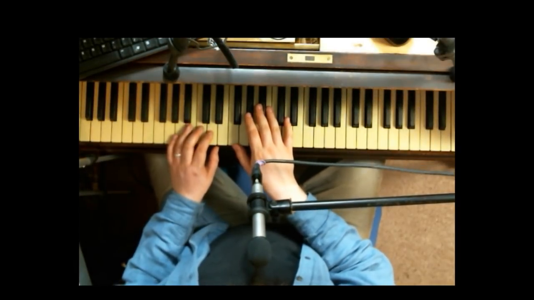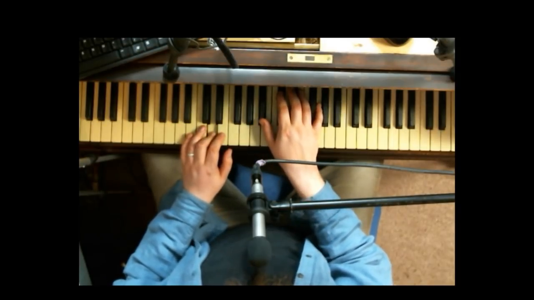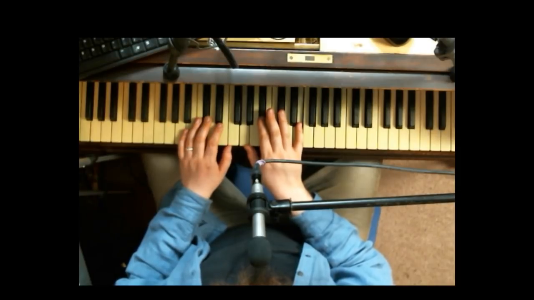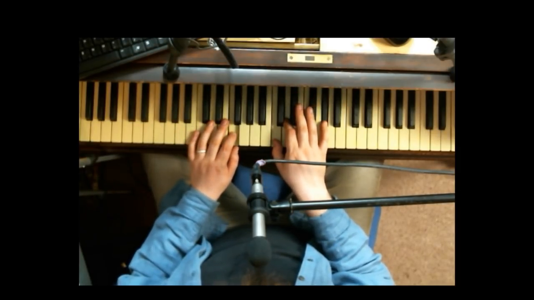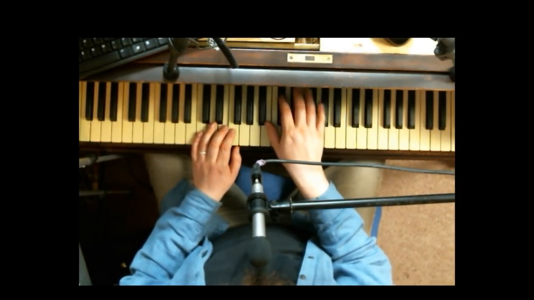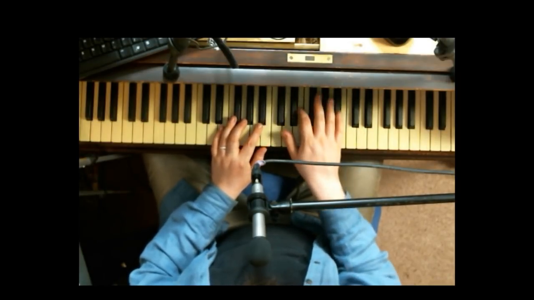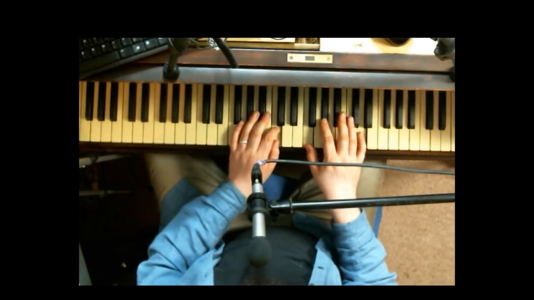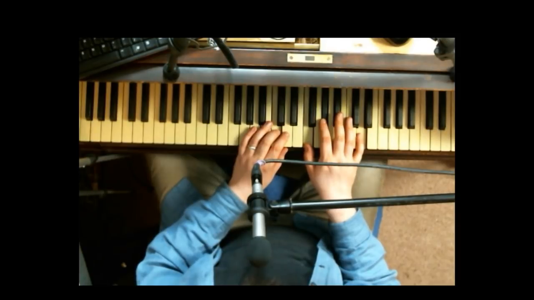Okay, reverse that. Minor sixth, up an inversion, but this time up to the diminished and down an inversion. Then repeat that. Minor sixth, up to the diminished and down. Minor sixth, up to the diminished and down. Minor sixth.